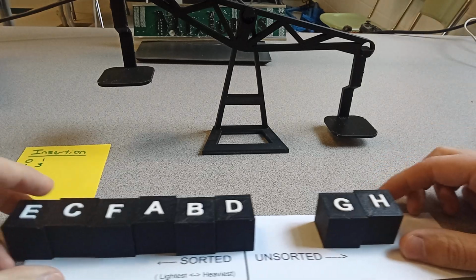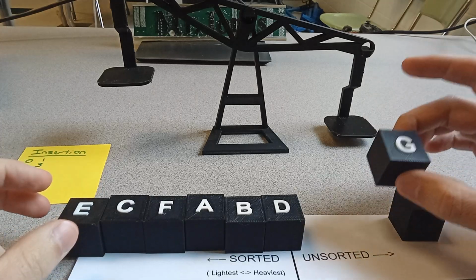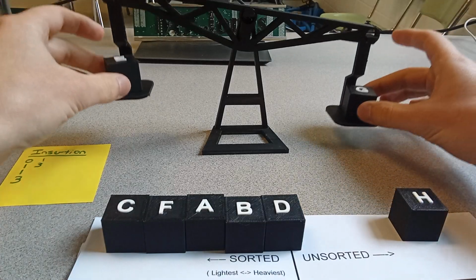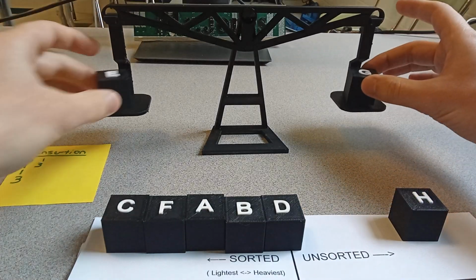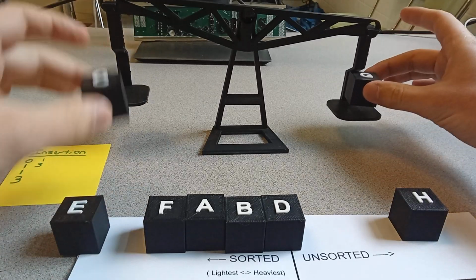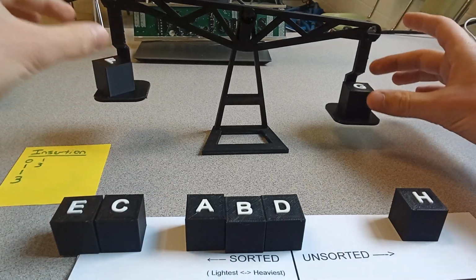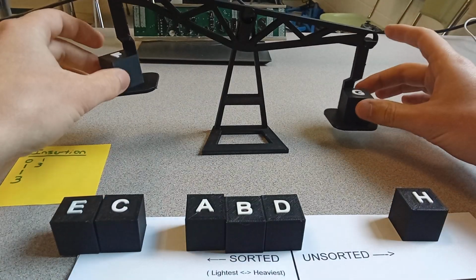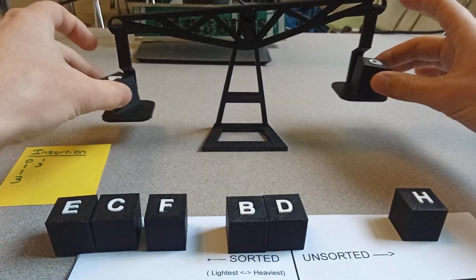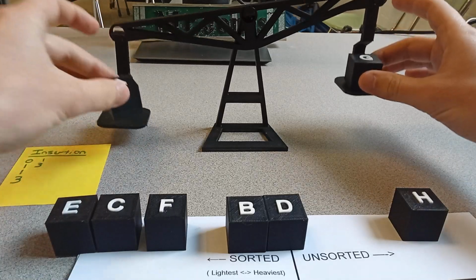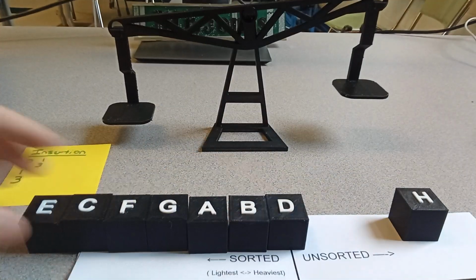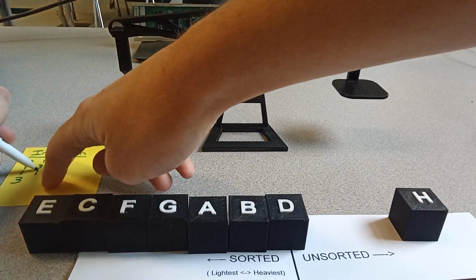All right, and I'm going to slide this over a little bit. My new goal is to insert G into my sorted array. I'll start at the front. Is G heavier than E? It is. Okay, I'm looking for something that's heavier than G. Is C heavier than G? Nope. Is F heavier than G? It's a little tough to tell. Nope, F is not heavier than G. Is A heavier than G? Oh, A is heavier than G. Okay, so G gets inserted here into my sorted array, and that took me 4 comparisons.